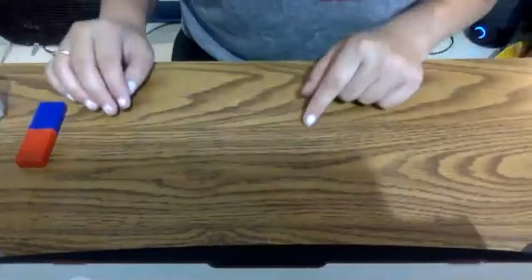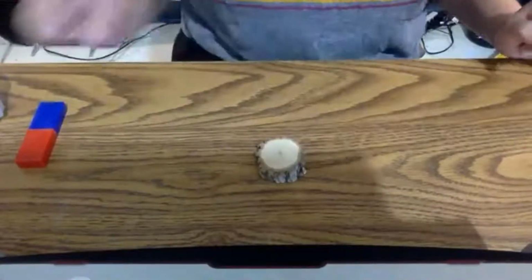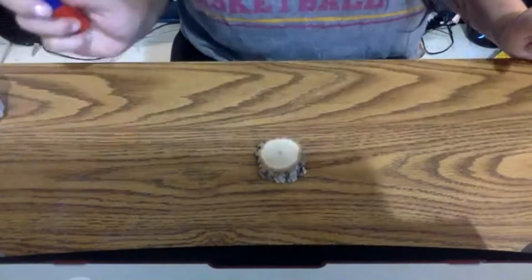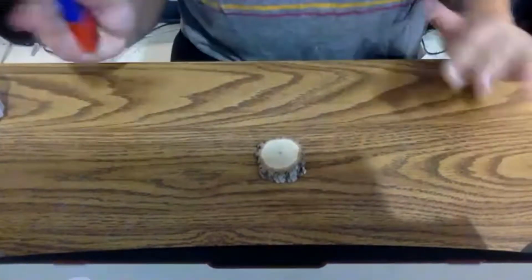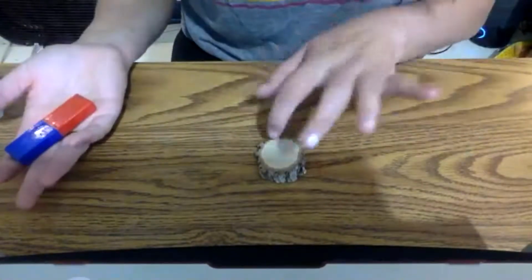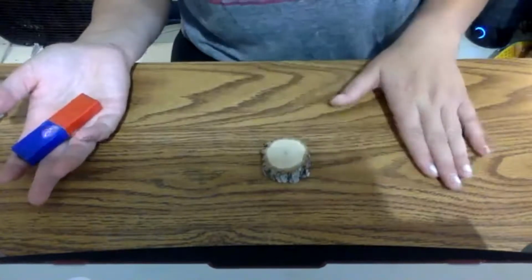Then I'm going to bring out each object one by one. I'm going to put the object in the middle. First, we've got this little wood cookie, and then I'm going to bring the magnet near. I want you all to be thinking while I do that, do you think that there's going to be an interaction with the magnet? Do you think this is going to be magnetic? Yes or no? Magnetic or non-magnetic?